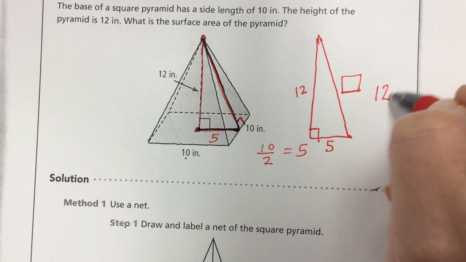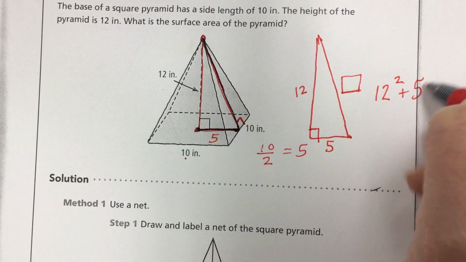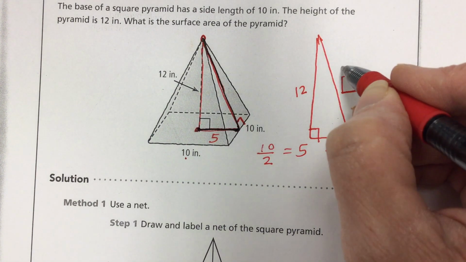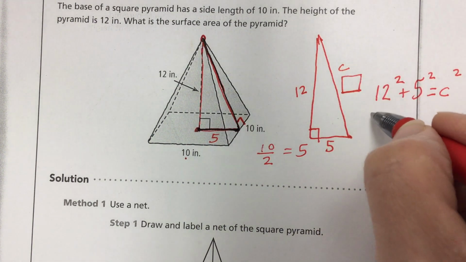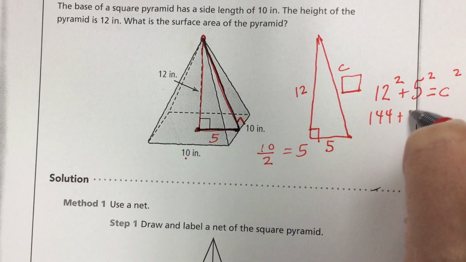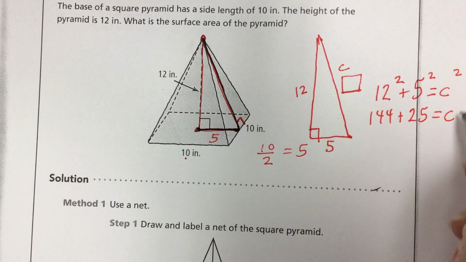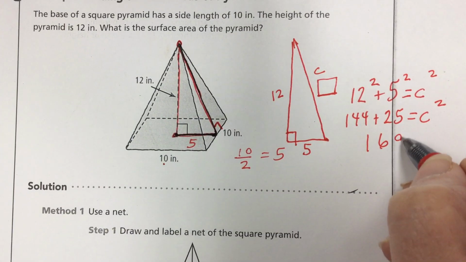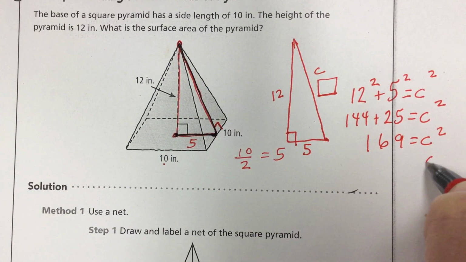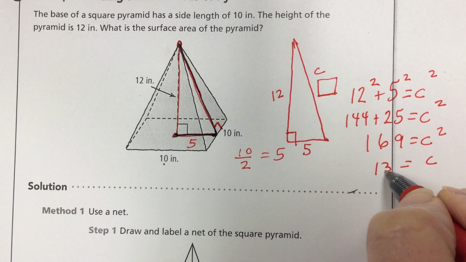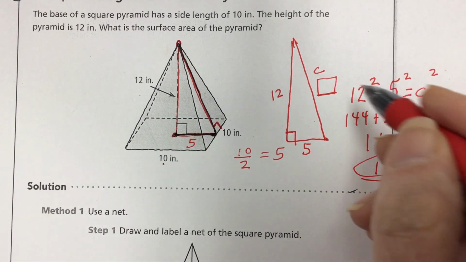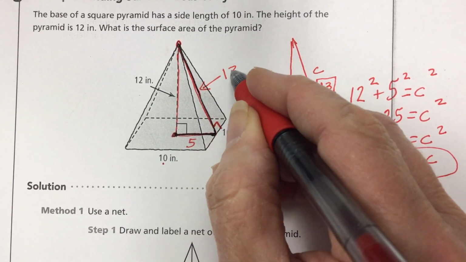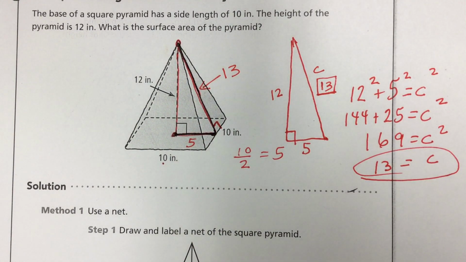So therefore, you have 12 squared plus 5 squared equals c squared, because in the Pythagorean theorem, this is c. 144 plus 25 equals c squared. That's 169 equals c squared. Therefore, c equals 13. So your slant height of your pyramid is 13.